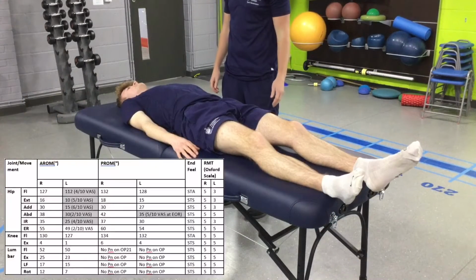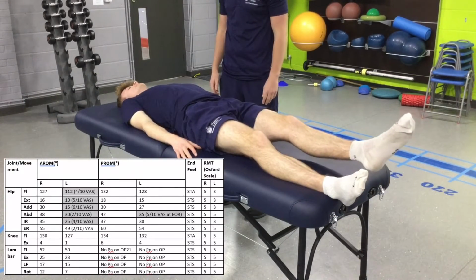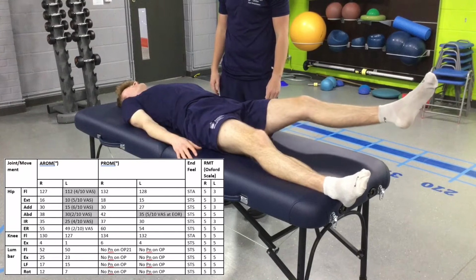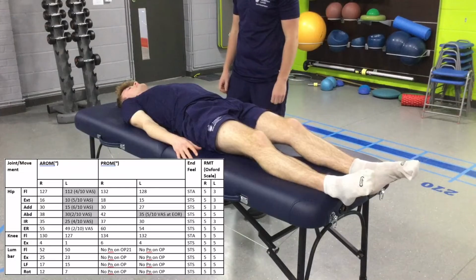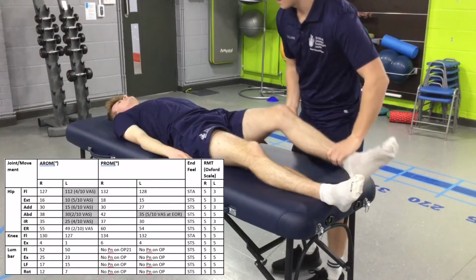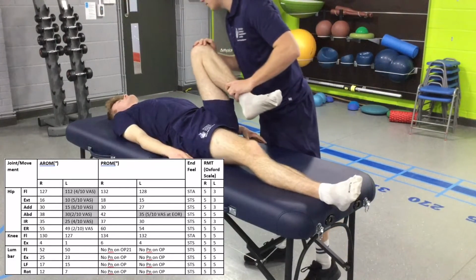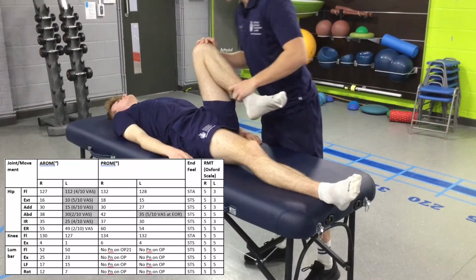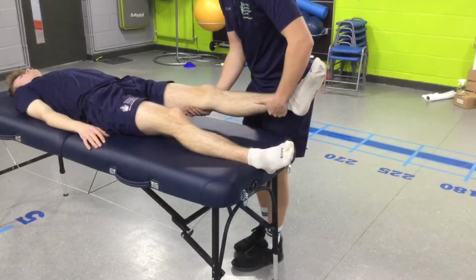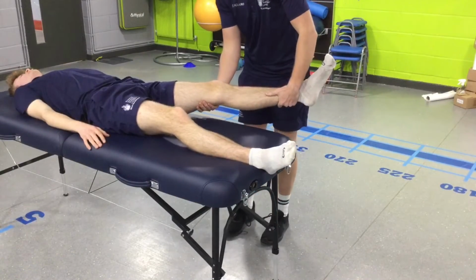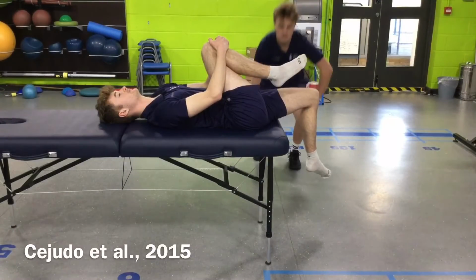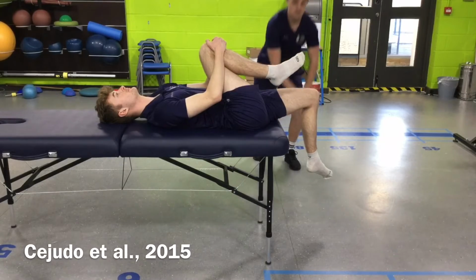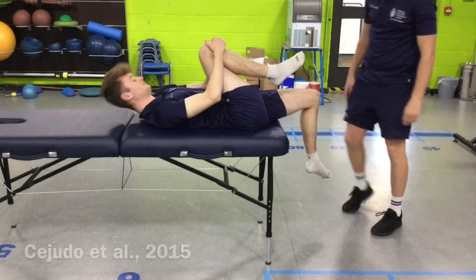During the objective assessment, we found there was an increase in pain during active range of motion of the hip: flexion, extension, adduction, abduction, and internal rotation. However, no pain was found in passive range of motion, apart from when the hip was abducted and a soft tissue stretch was felt. In the muscle length tests, we found a reduction in hip abduction. This was found by Cejudo et al. 2015 to be indicative of a groin strain.